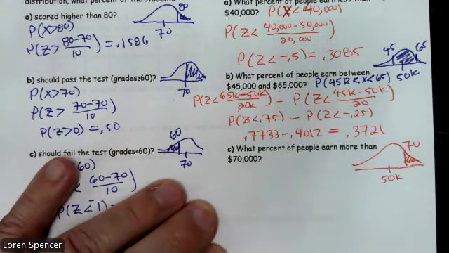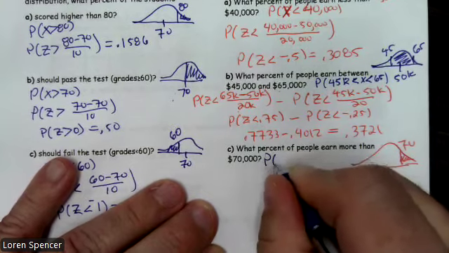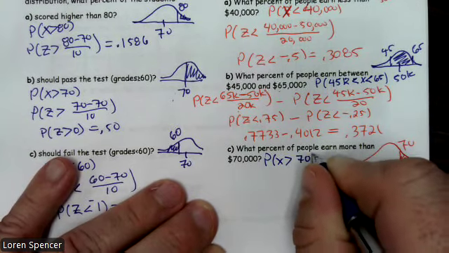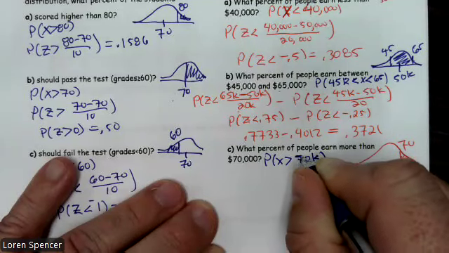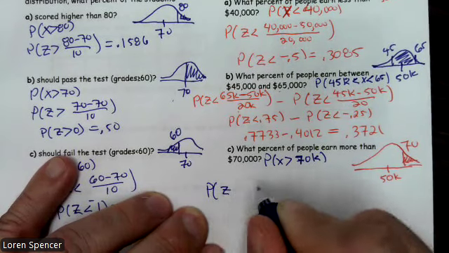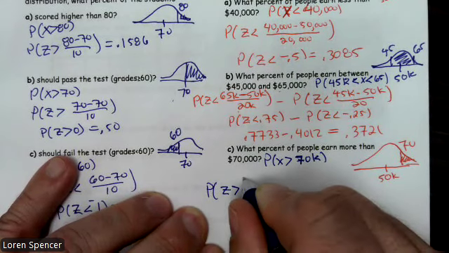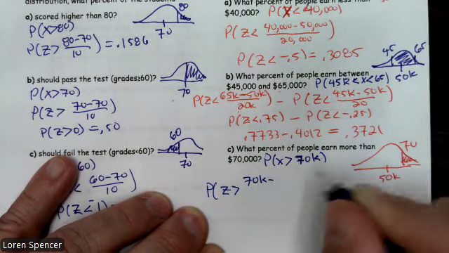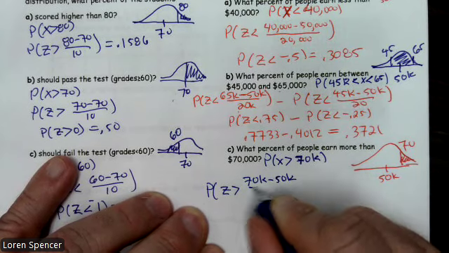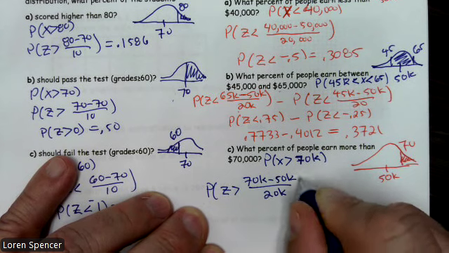And we want the probability that X is greater than 70K. So that's the probability that Z is greater than 70K minus 50K all over 20K.